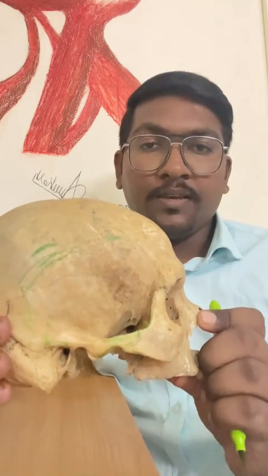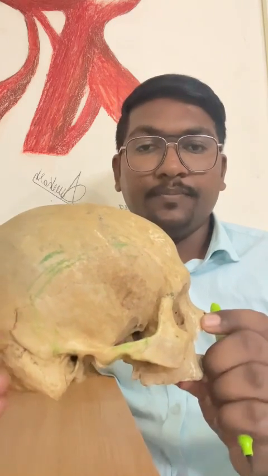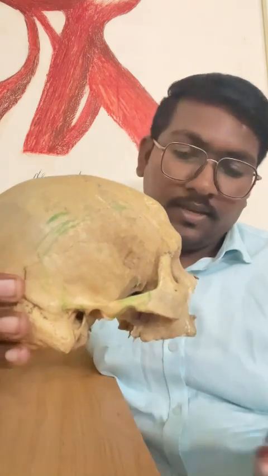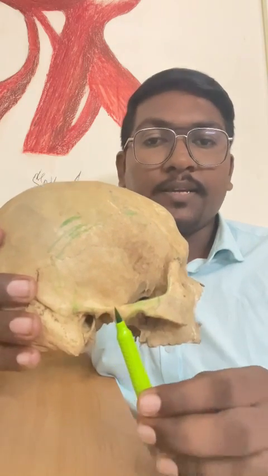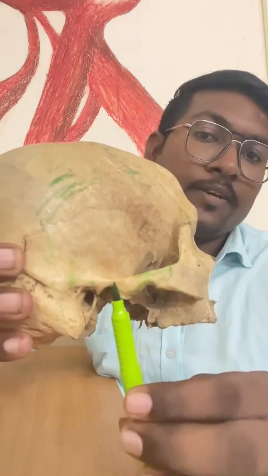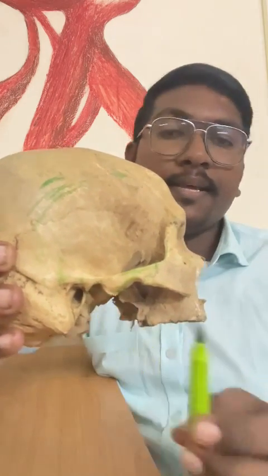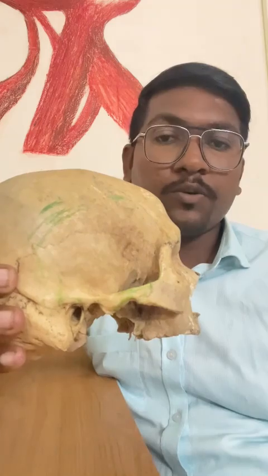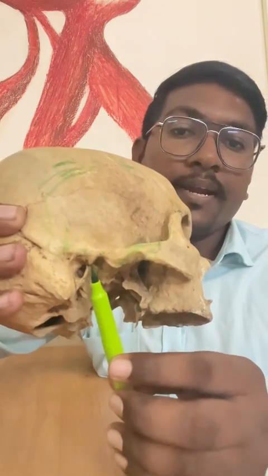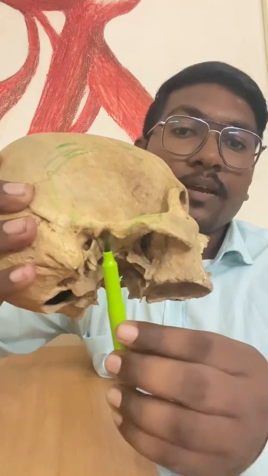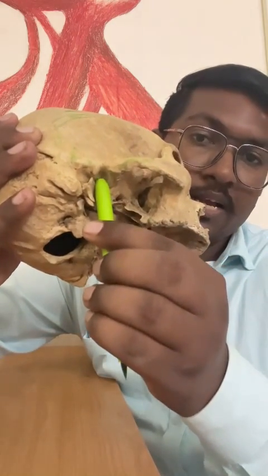This is the zygomatico-temporal suture, and we can see the posterior end of the zygomatic arch. Here it is connected to the squamous temporal bone by the anterior and posterior roots. The posterior root is located lateral to the articular fossa. Here we can see this is the articular fossa.